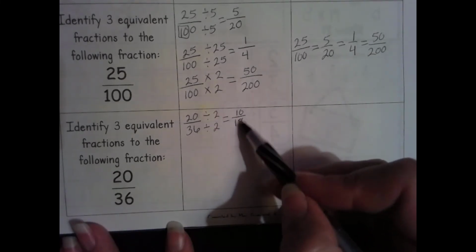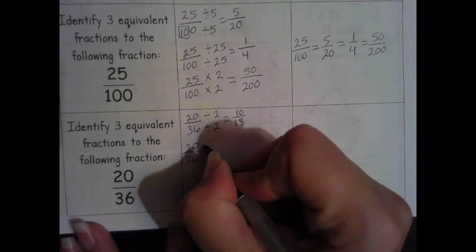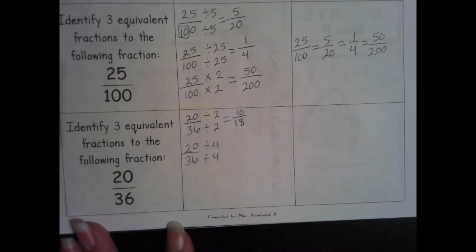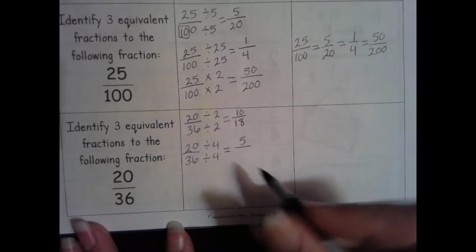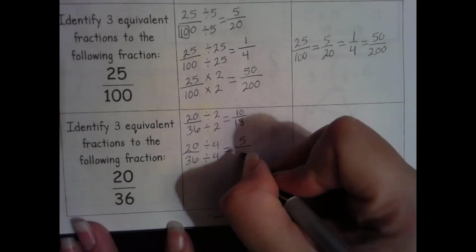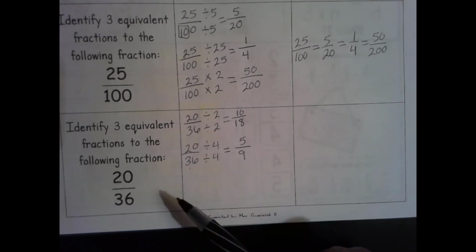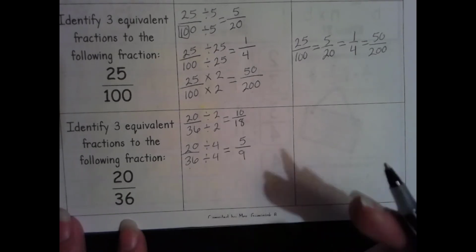Both of these are even, and that lets me know I can divide both of these by 2 again. 20 divided by 4 is 5. 36 divided by 4 is 9. It's another equivalent fraction. And I wouldn't have wanted to draw a 20/36 to figure this out, but I could if need be.